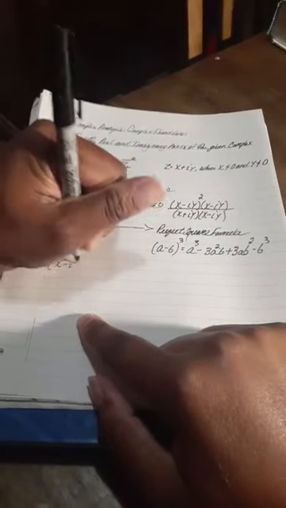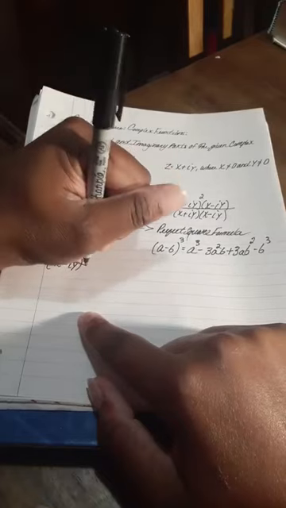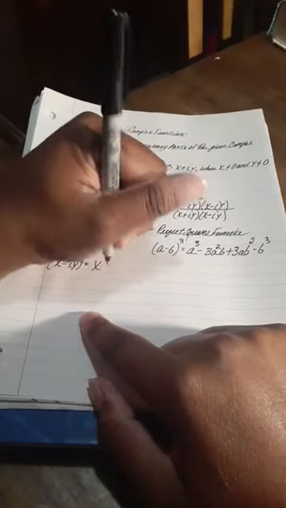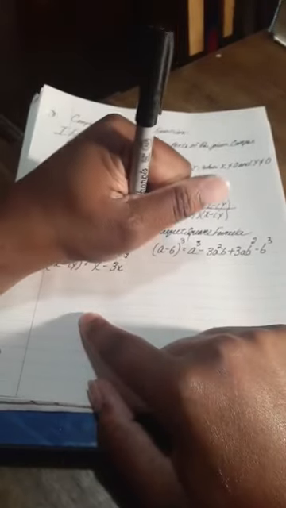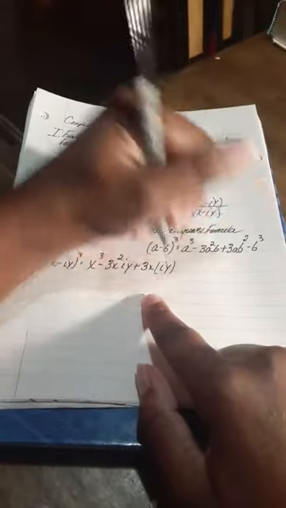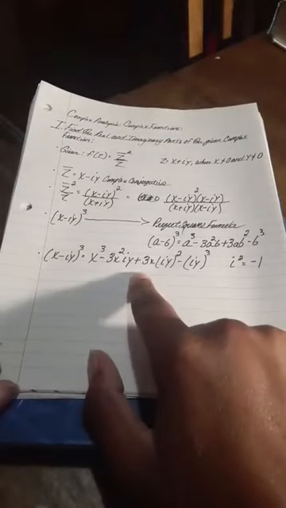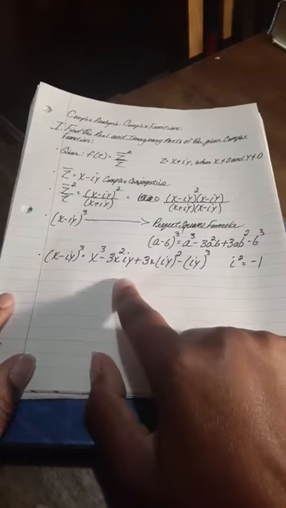So we get x minus iy cubed, and it looks like we'll get x cubed minus 3x squared iy, plus 3x times iy squared, and then we'll subtract iy cubed. Now remember that in complex analysis, i squared is equal to negative 1. So after applying this perfect cube formula, we can clean this up a little bit.